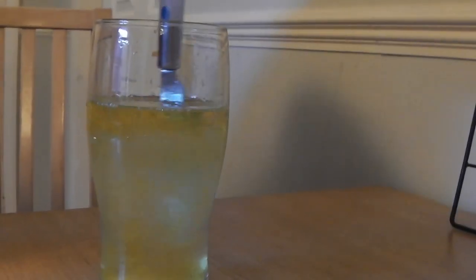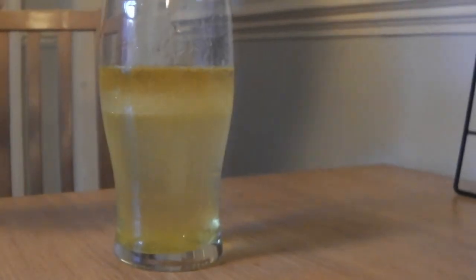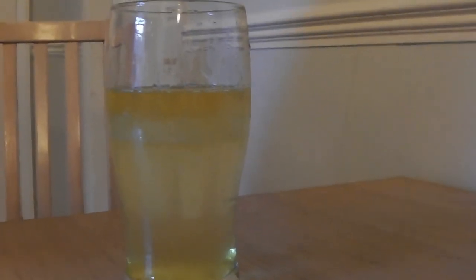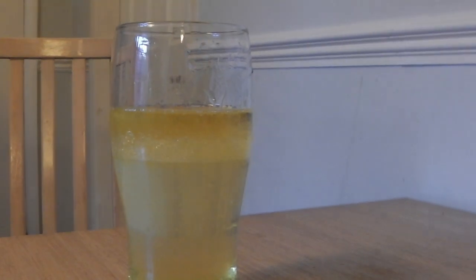So now I'm just mixing it. I'm just giving the washing up liquid an opportunity to interact with both of the phases. So some of the washing up liquid has just sunk to the bottom here because it's really dense, but you can see that phase interface has really broken up because it's been stabilised by the surfactants in the washing up liquid. Should we see if there's colloids in here?